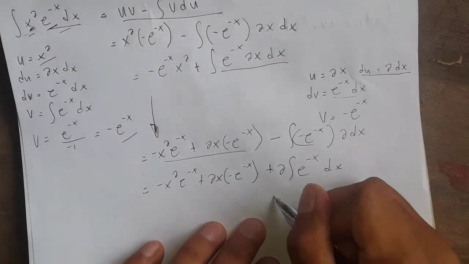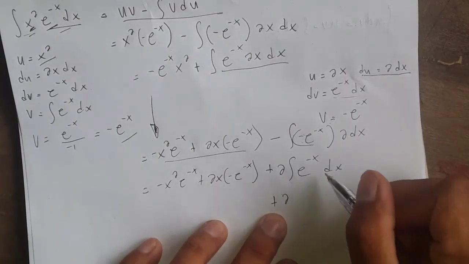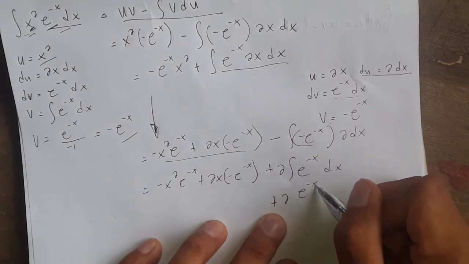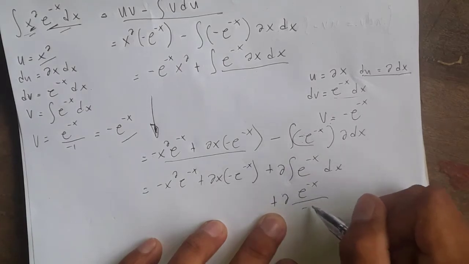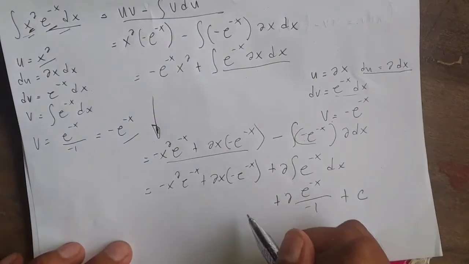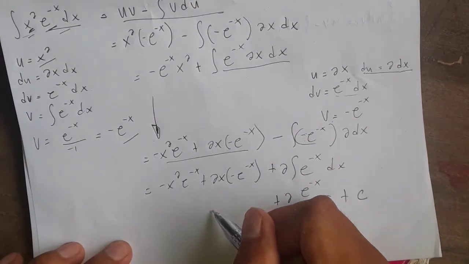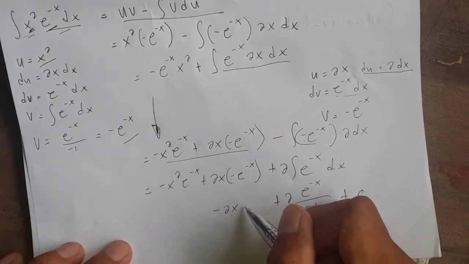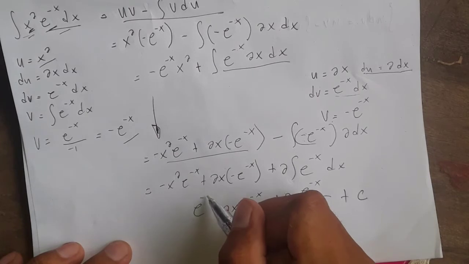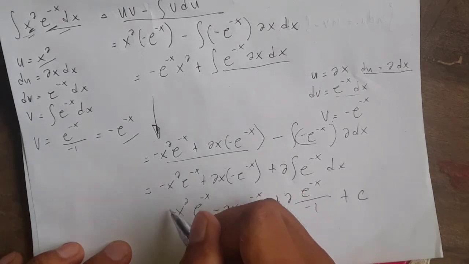In simplifying, the integral of e to the negative x is simply e to the negative x over negative 1, then add c. So in this function, we have minus 2x e to the negative x, then e to the negative x squared.